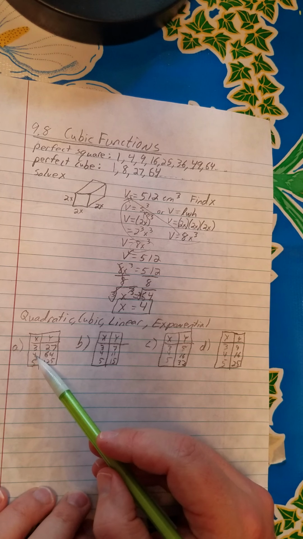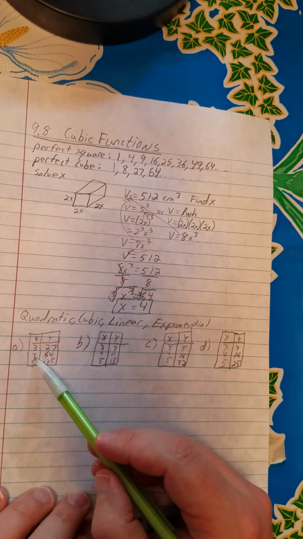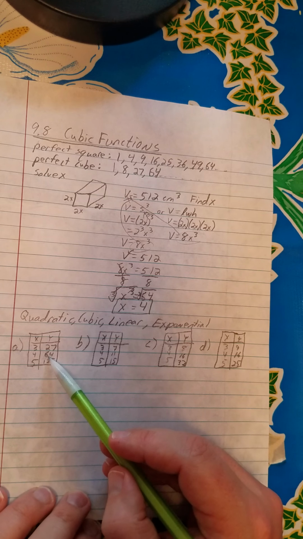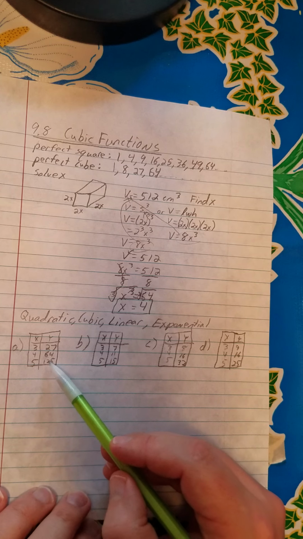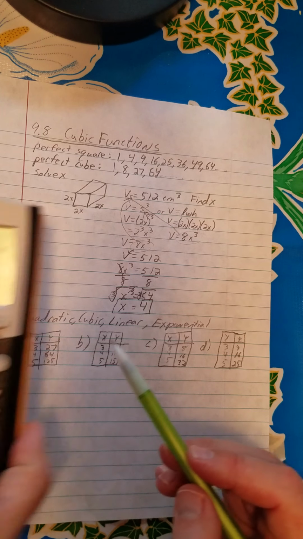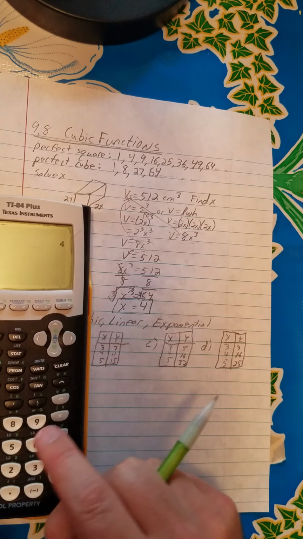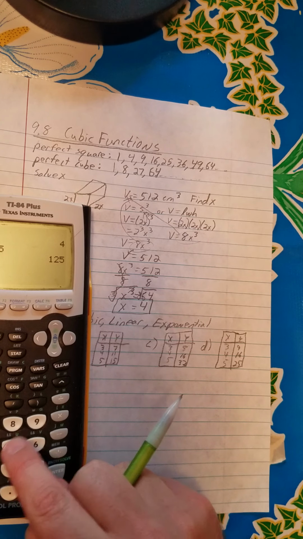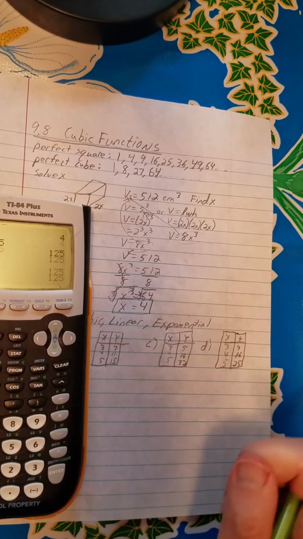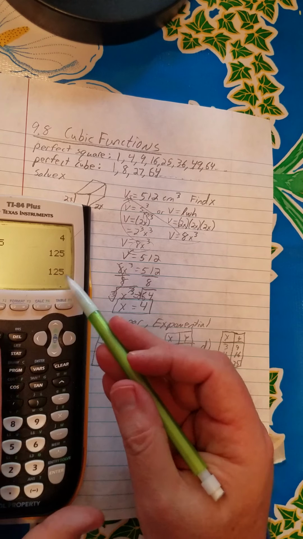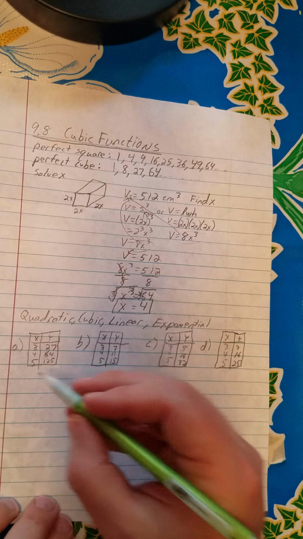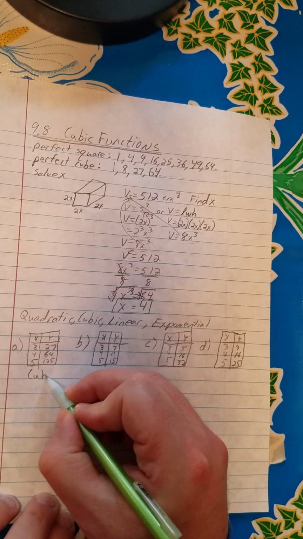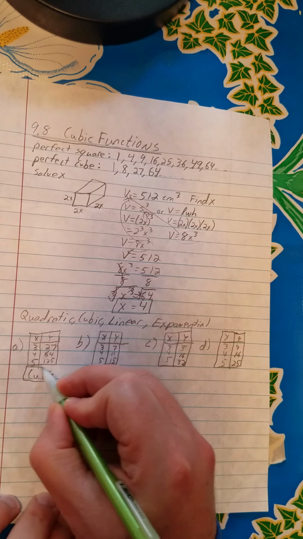Now I want to check the other 2 to make sure they're right. 4 times 4 times 4 is 64. And 5 times 5 times 5 is 125. How I could check it on the calculator is I could go 5 times 5 times 5, or I could do 5 cubed, just to check to make sure it's 125. So this one is cubic.